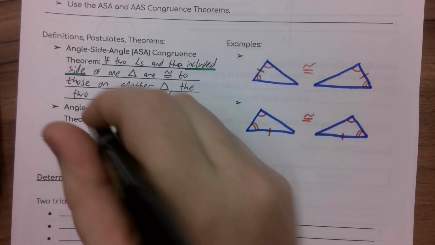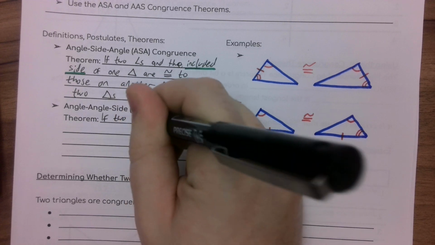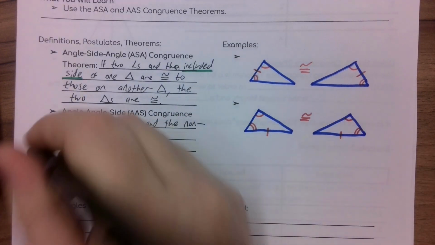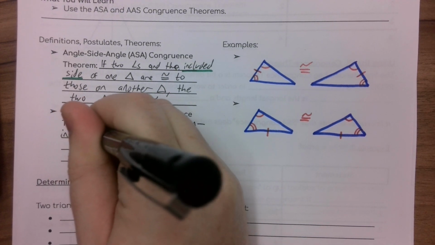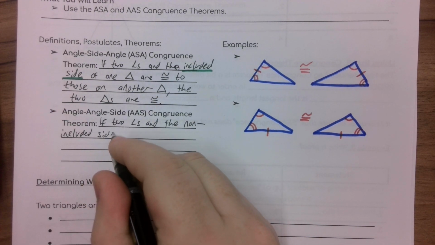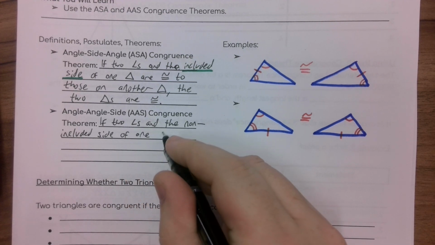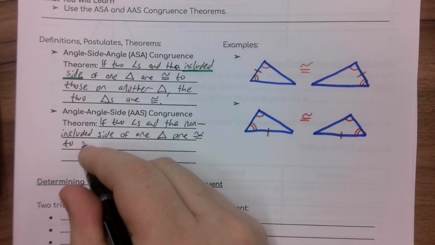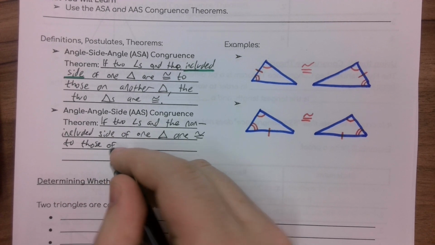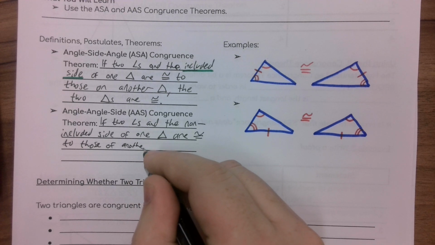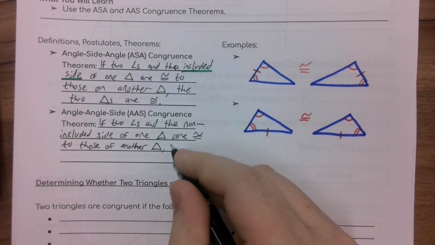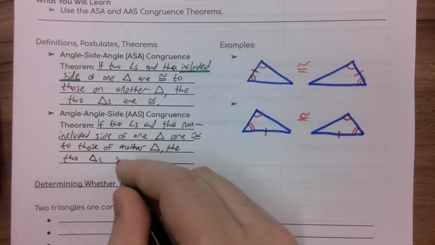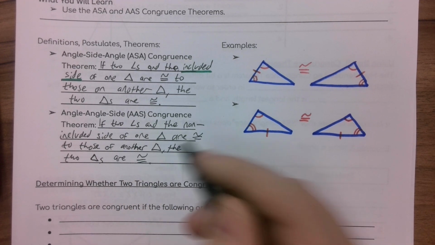So by the definition, we would say if two angles and the non-included side of one triangle are congruent to those of another triangle, the two triangles are congruent.